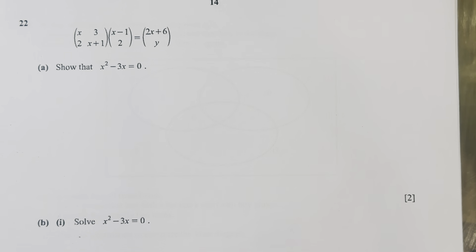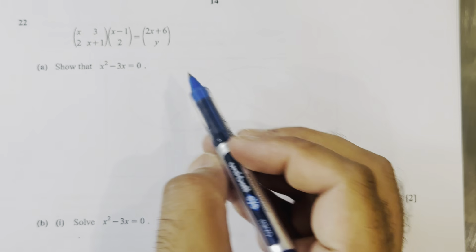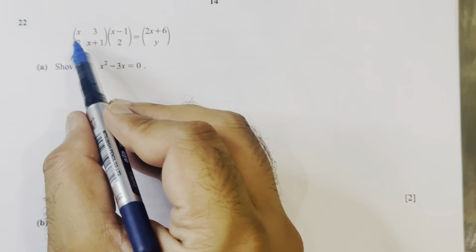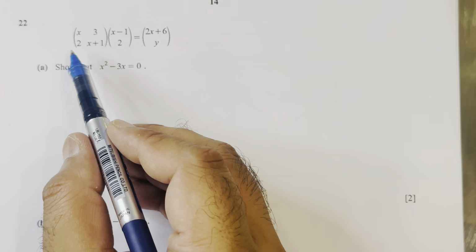Question number 22. X squared equals 3x plus 1, show that x square minus 3x is equal to 0. So we're going to solve it like that.